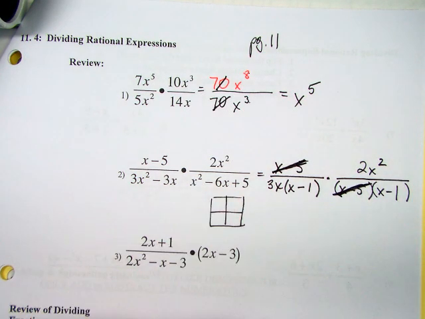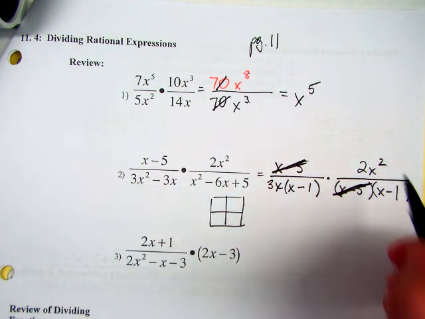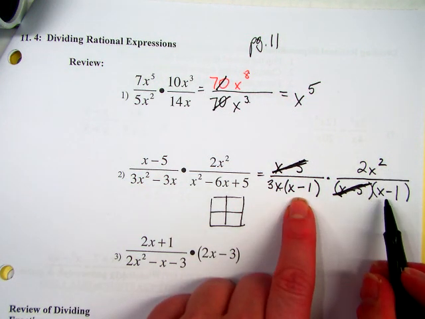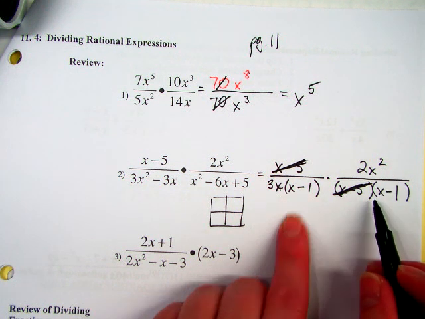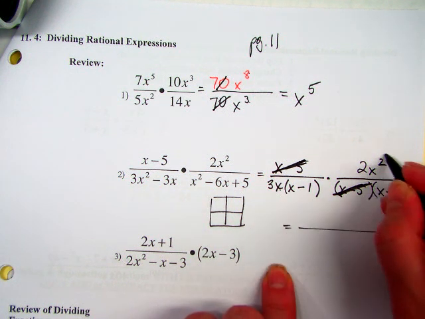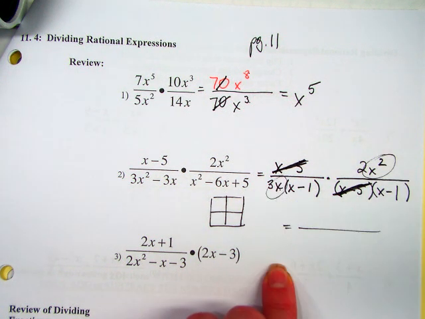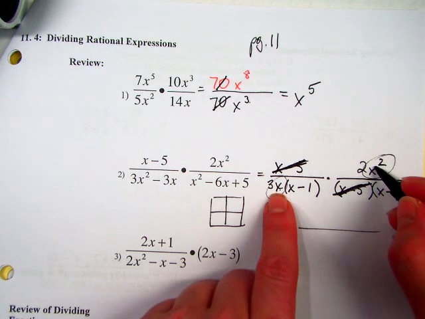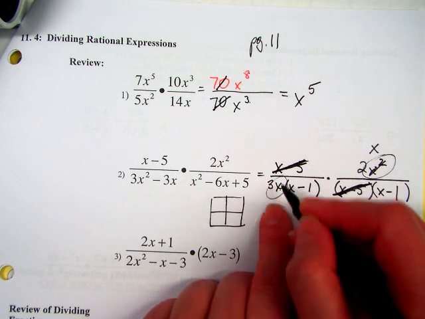There's one more thing that cancels. The x squared and the x, not the x minus 1. They're both on the bottom. You can only cancel if there's one on top, one on the bottom. So what about this x squared and this x? You can subtract them. What's x squared divided by x? X squared divided by x just leaves you with 1x there, nothing here.